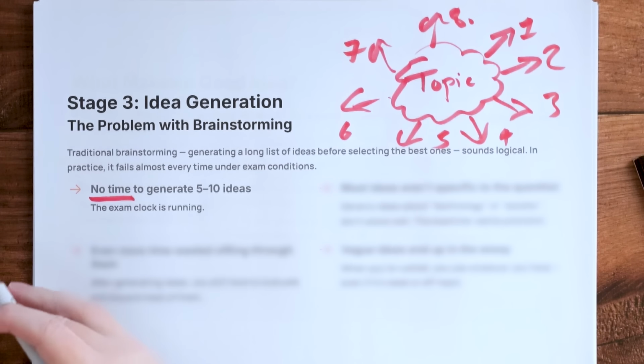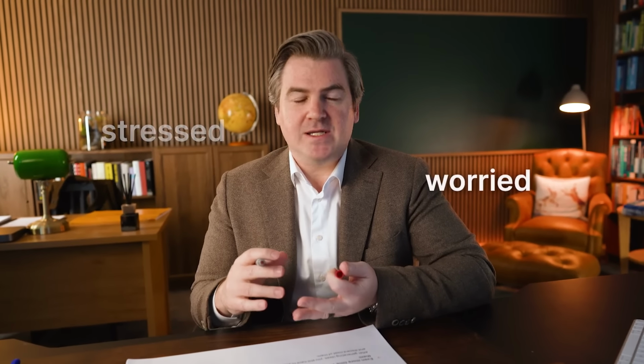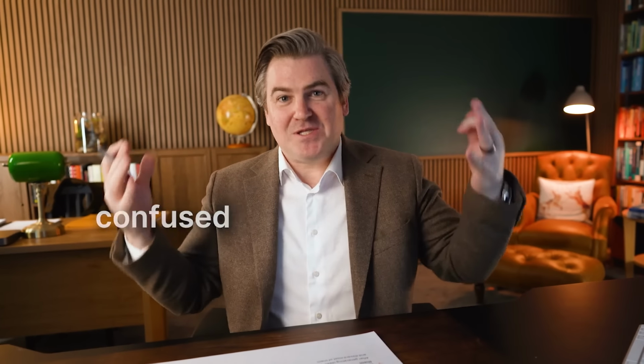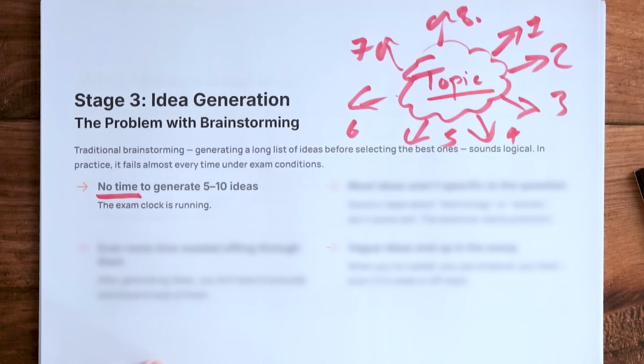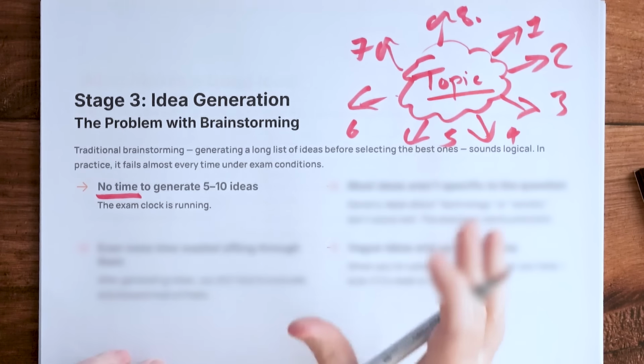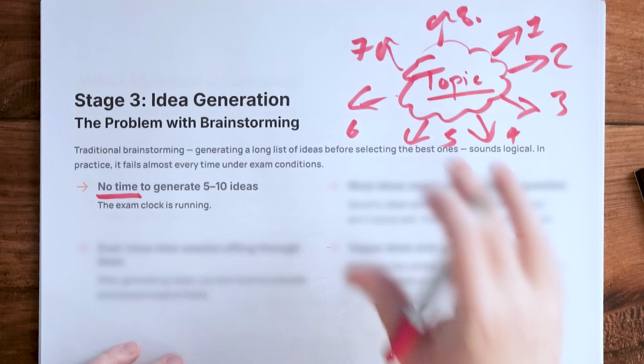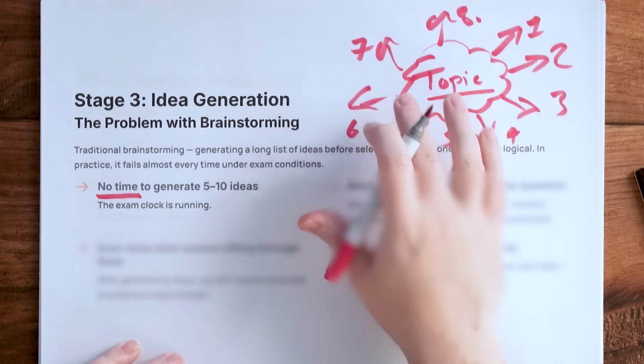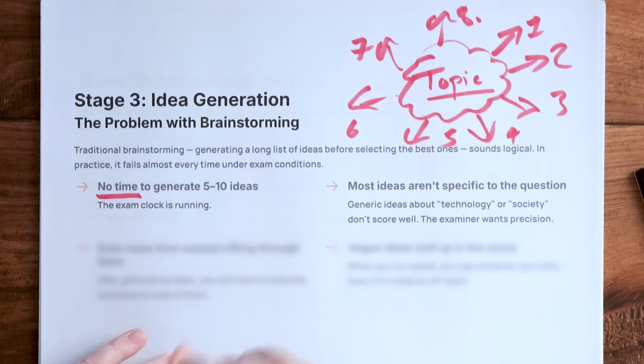When we surveyed our students and asked them how they felt when they were brainstorming, they said things like stressed, worried, confused, and lots of negative thoughts that they were having. This is mostly because you're running out of time. And then if you think about what brainstorming does, it generates lots of ideas, but it doesn't generate ideas that specifically answer the question.